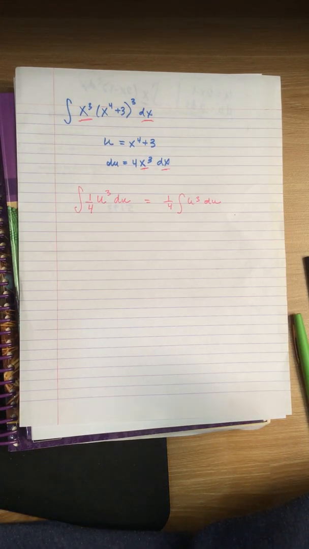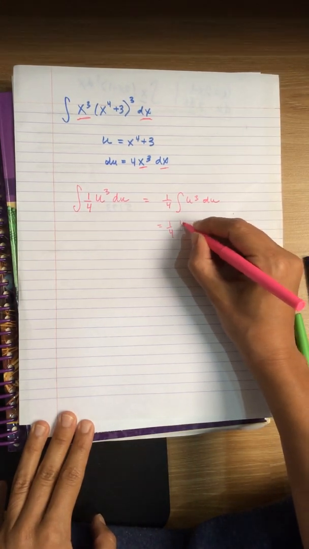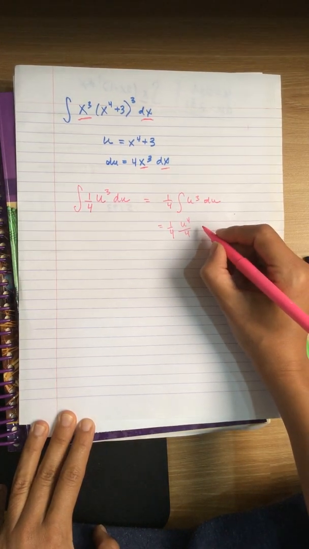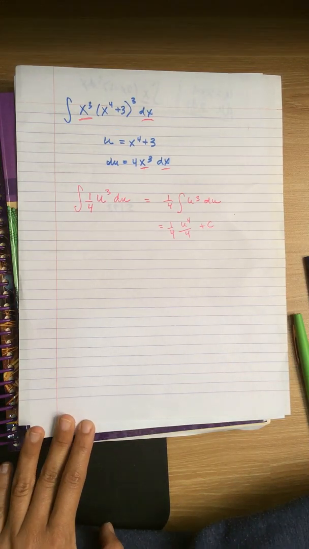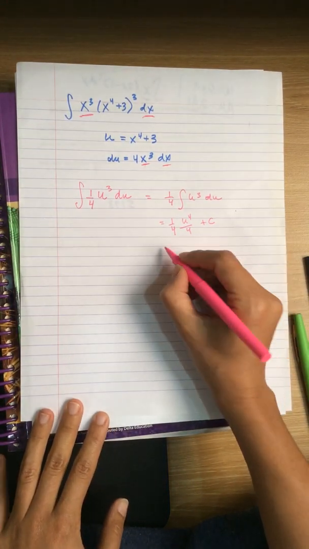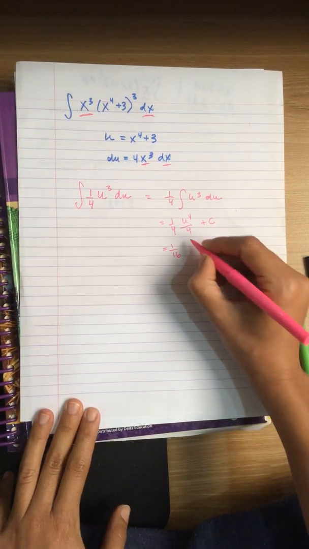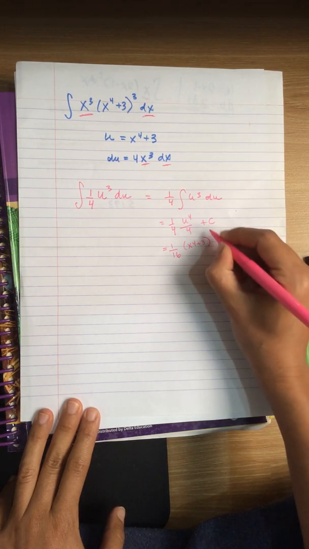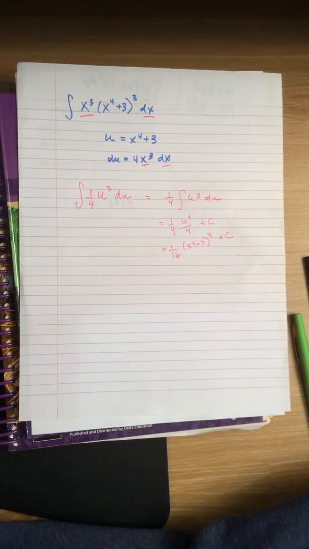Because now what can I do? Now I know that this thing is going to be 1/4 times u to the 4th over 4, plus c. There's no bounds. So then when I plug that in, I end up with 1/16 times x to the 4th plus 3, all to the 4th, plus c. So that's my final answer there.